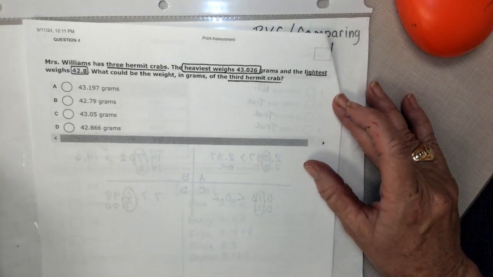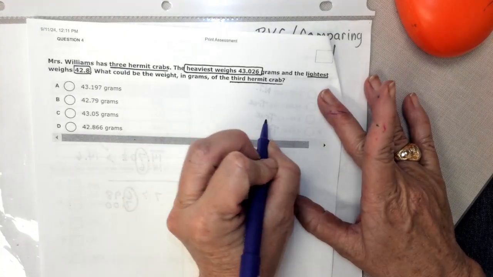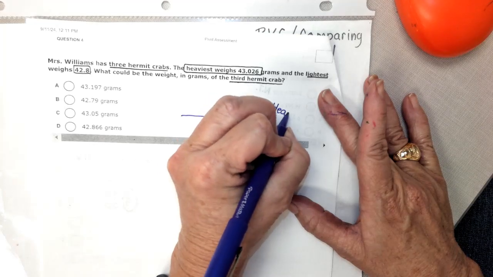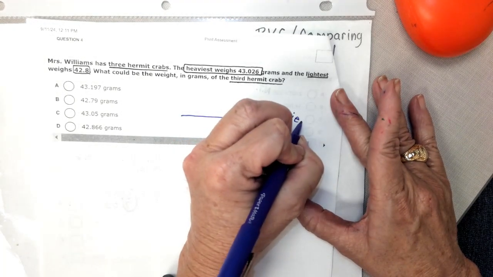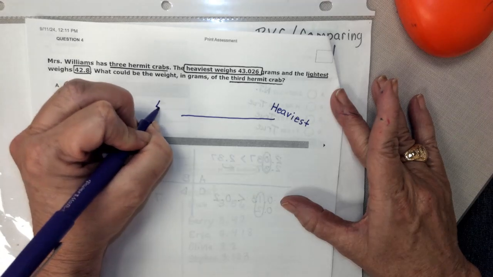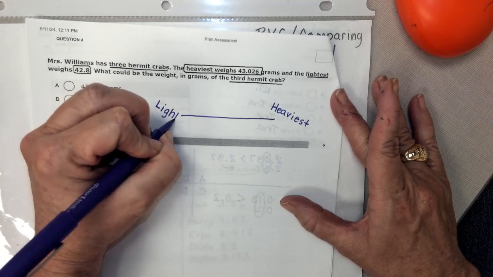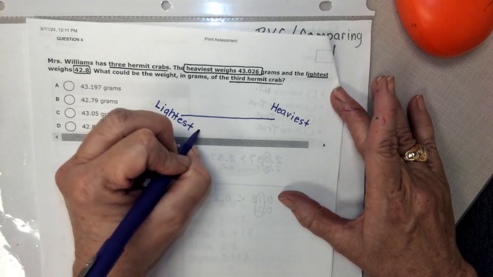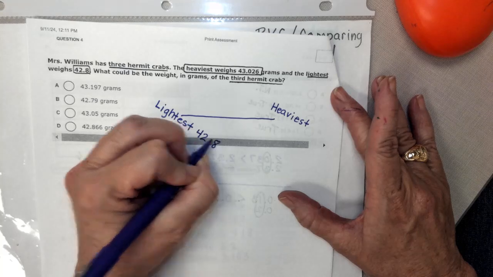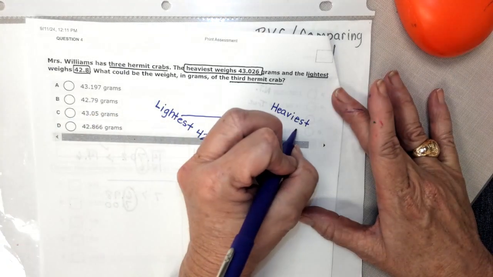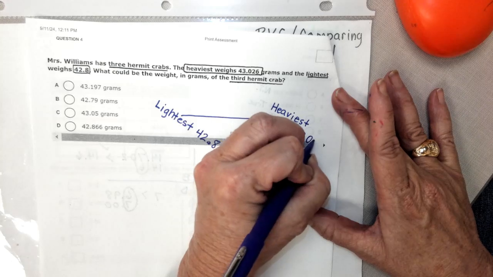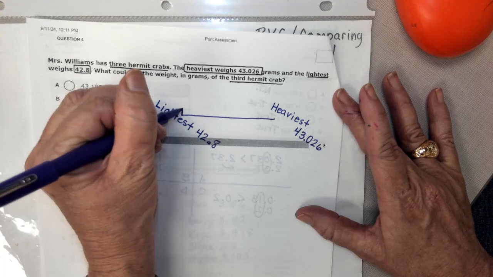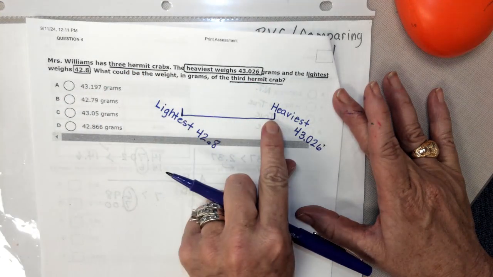So just like we've done before, we're going to set up a number line. I'm going to set up a little line like this. This is going to represent the heaviest, and this is going to represent the lightest. So the lightest value was 42 and 8/10, and our heaviest value was 43 and 26 thousandths. So what I need to do is find something that's going to fit in between.